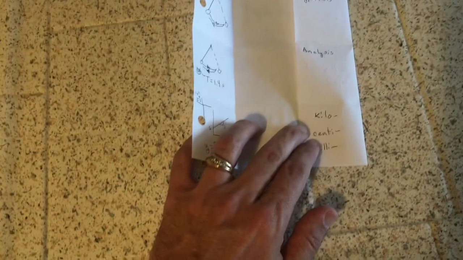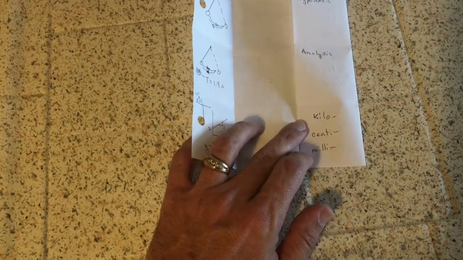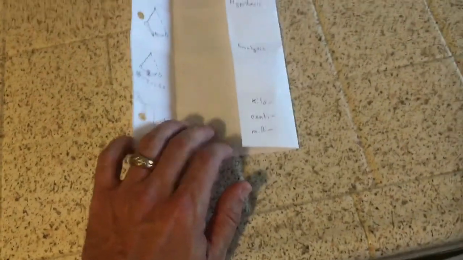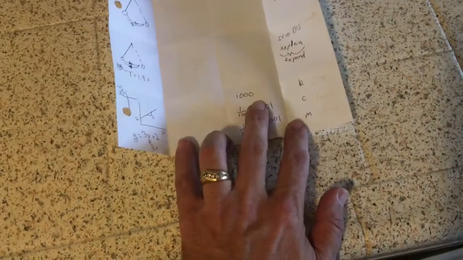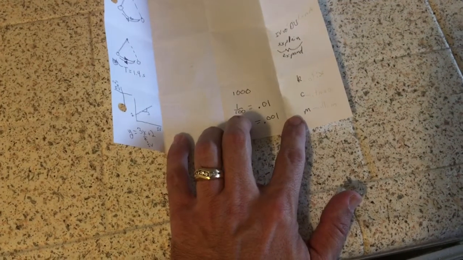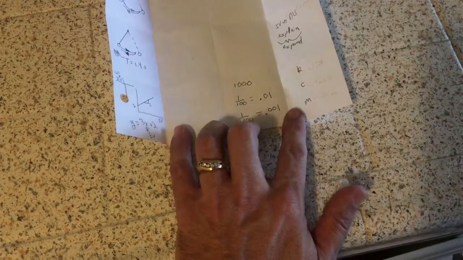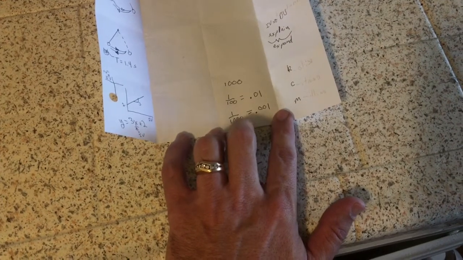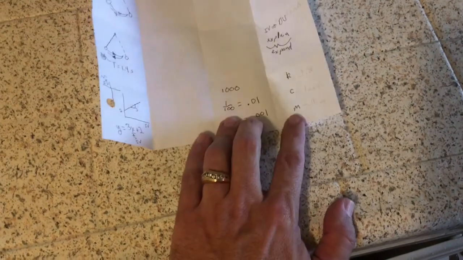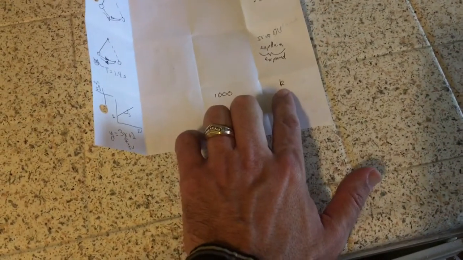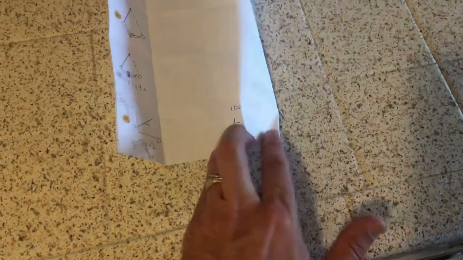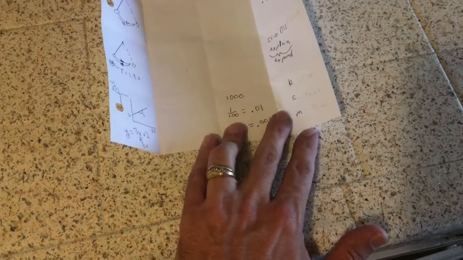Okay, so down here at the bottom of your vocabulary sheet that you have in your packet, you have kilo, centi, and milli. And on the inside, kilo is the same as 1,000. It's a prefix that means 1,000. Centi means 1/100th, 0.01, and milli means 1/1000th, 0.001. That's the prefixes. And then you have your symbols. Kilo is lowercase k, lowercase c, and lowercase m. Okay? And that's how you're going to do that part.